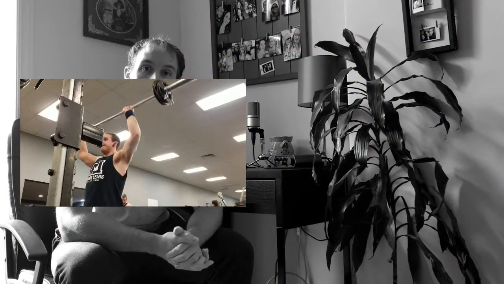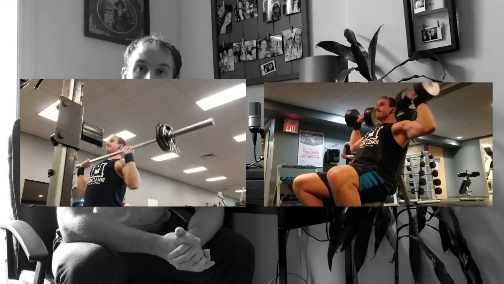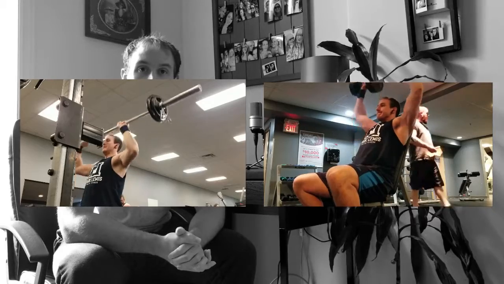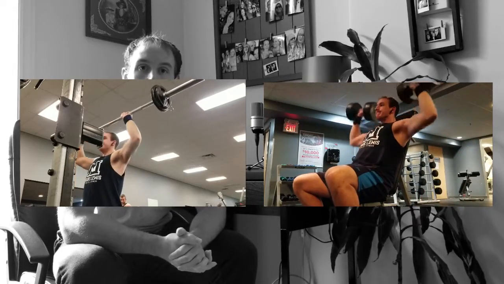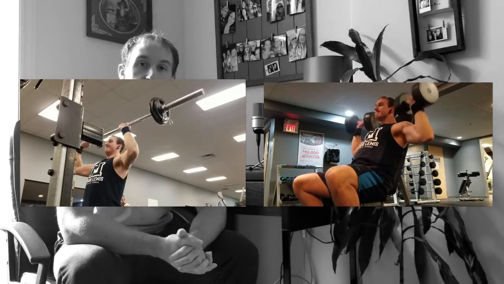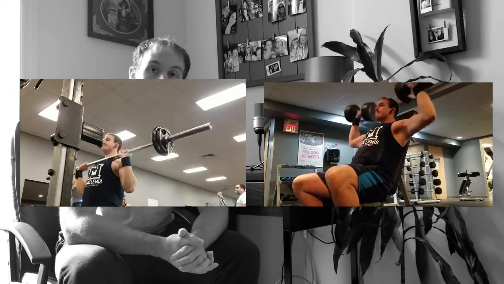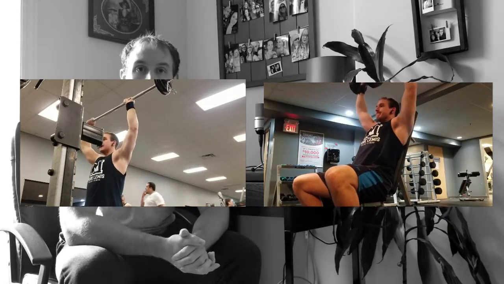Exercises like the standing overhead press and the dumbbell press are really great exercises, and they definitely work the entire portion of your shoulder, your front, your sides, and your rear delts as well. So they're really great exercises for building that complete shoulder. But since our focus is really on just bringing up that side delt, we need to focus on exercises that are going to do just that.